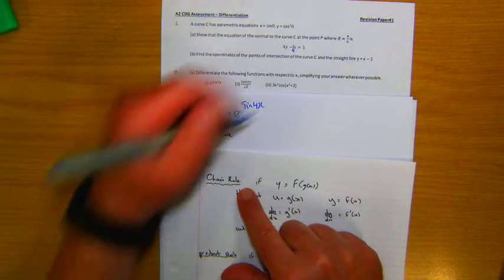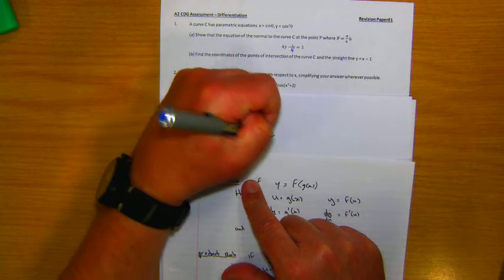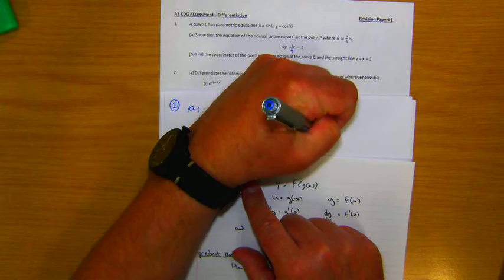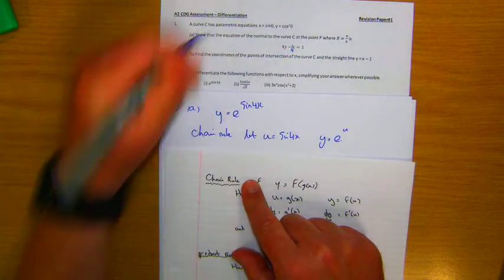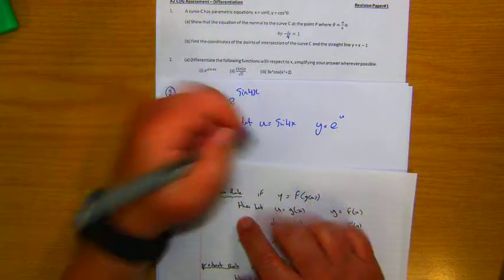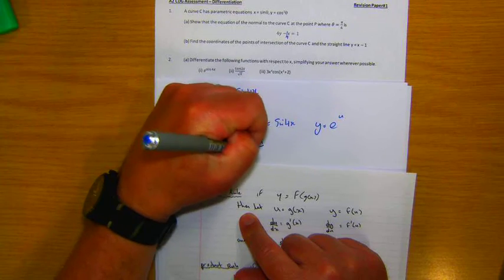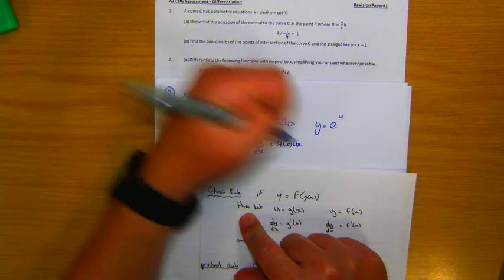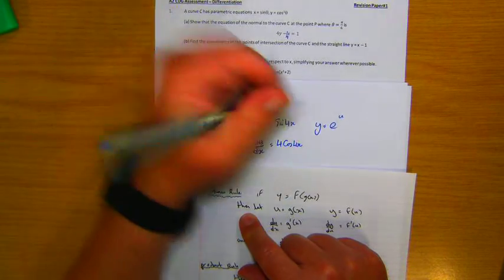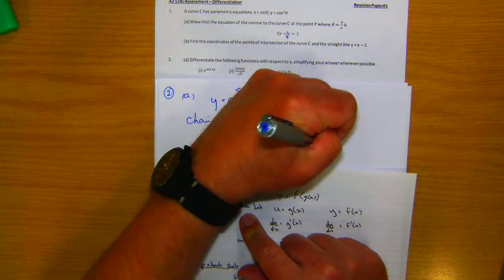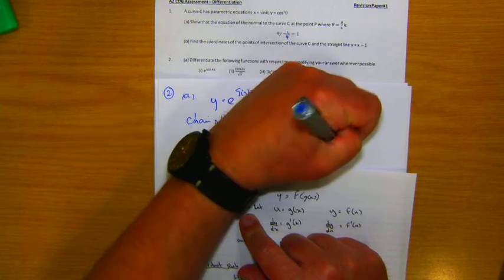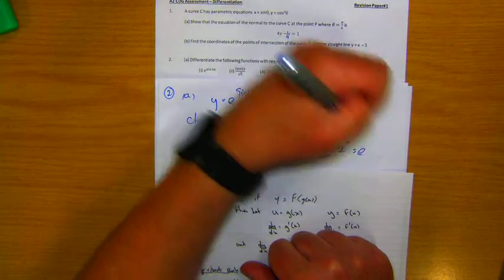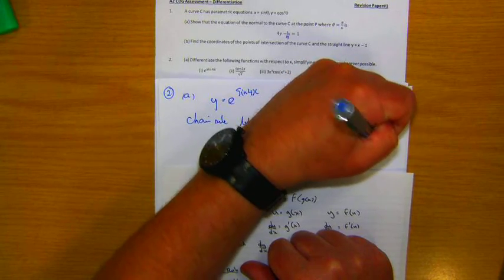The long way, we'll let u equal sine 4x, which means y is going to be e to the u. Differentiating sine 4x, you get 4 cos 4x. And when you differentiate y with respect to u, you're going to get e to the u, which is e to the sine 4x.